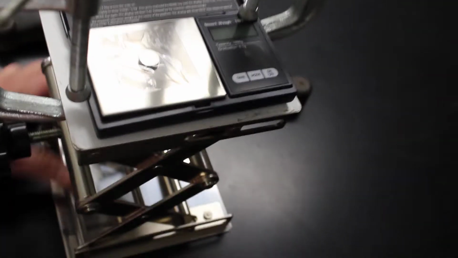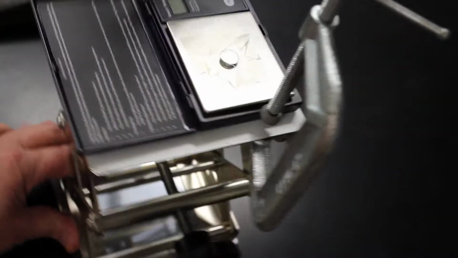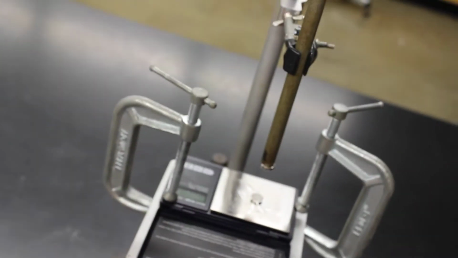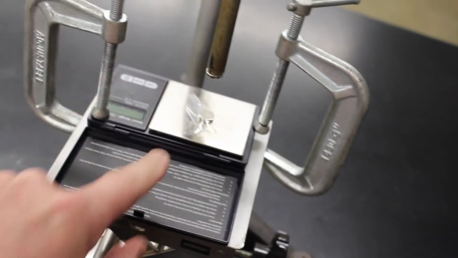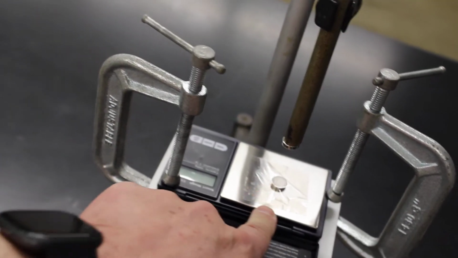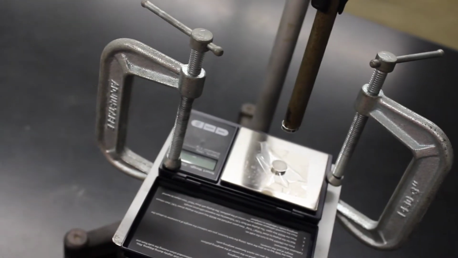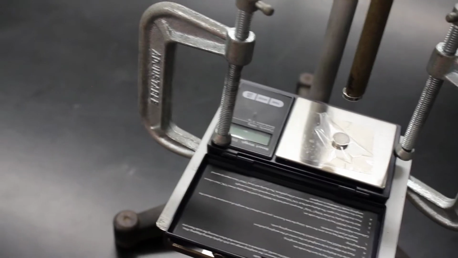The idea, if I can figure out how to show you this, I'm going to turn this guy around, is to align them so the bar magnet rests directly above the magnet on the scale. And then, of course, the scale will read the force between them, basically.